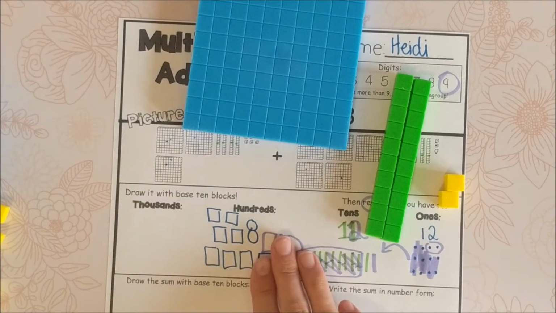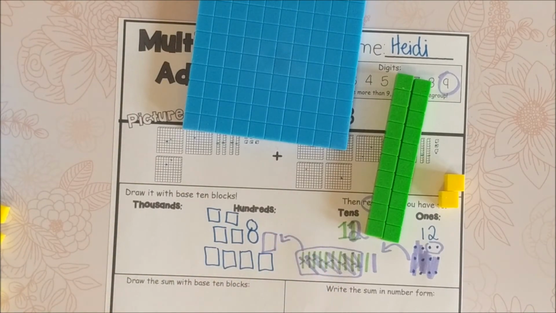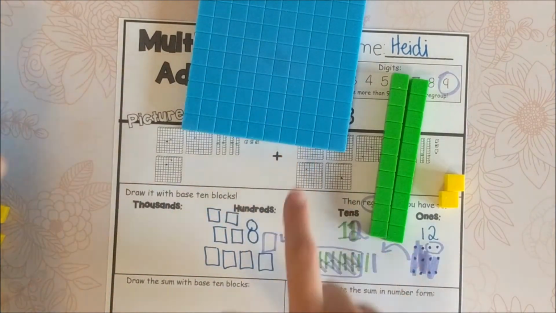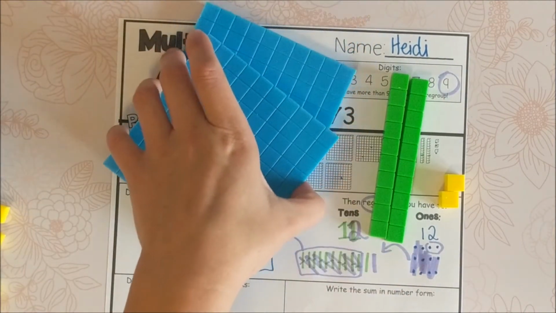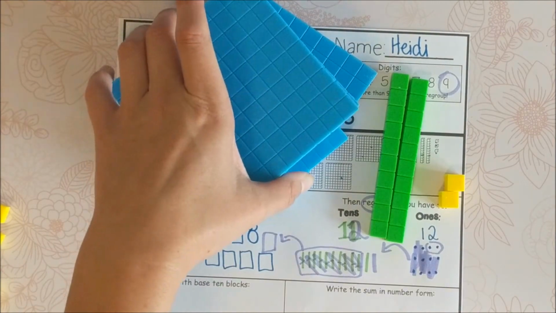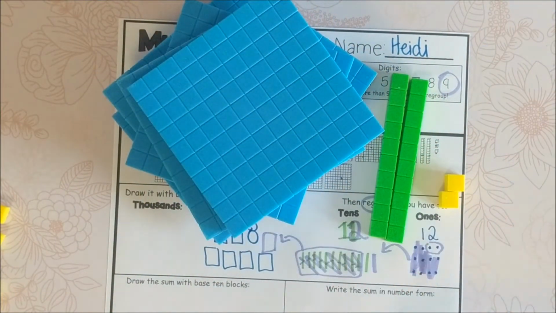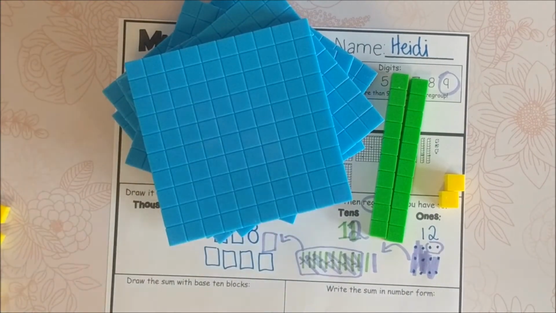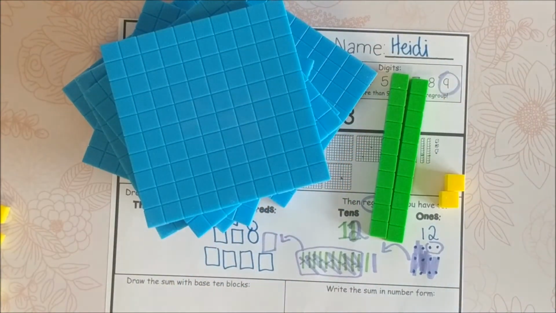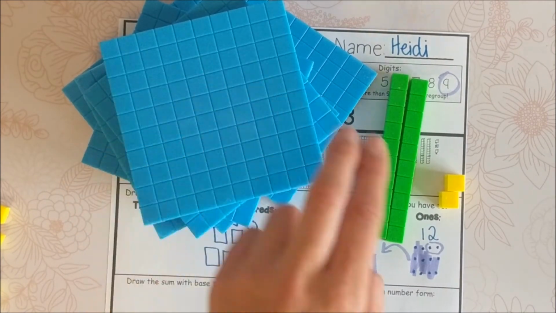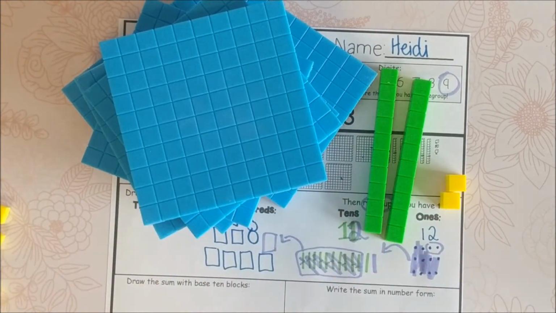Now let's do our hundreds. If we have less than 10, then we won't have to regroup. So we've got 1, 2, 3, 4, 5, 6, 7, 8, 9. There you go. And that's our answer. 922.